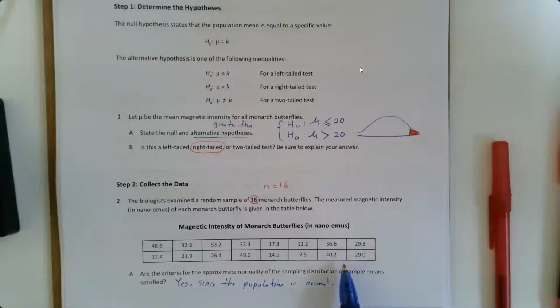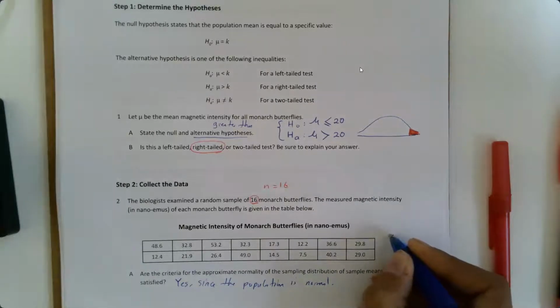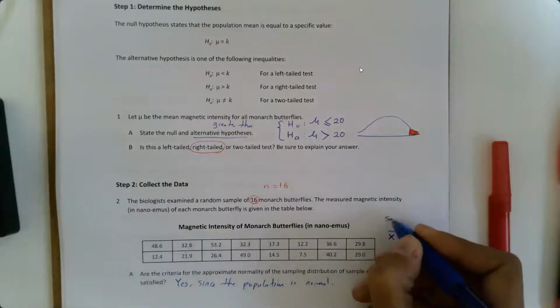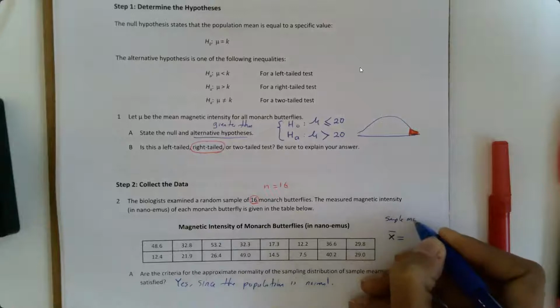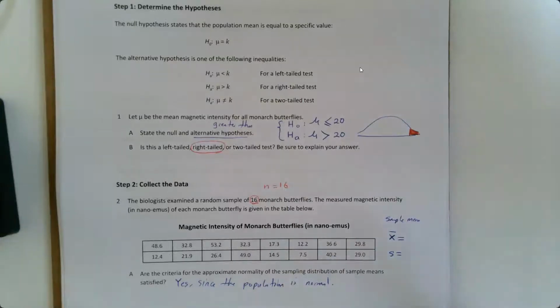Then you need to find the standard deviation. So you need to ask this question: what is X bar, the sample mean? This is our sample mean. And what is the standard deviation of our sample? We're going to use our calculator to calculate these numbers.